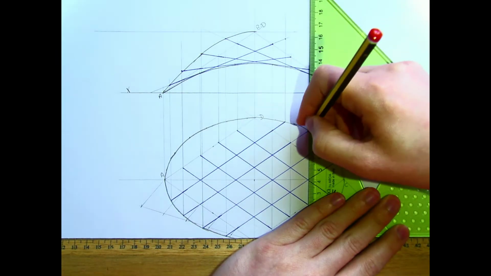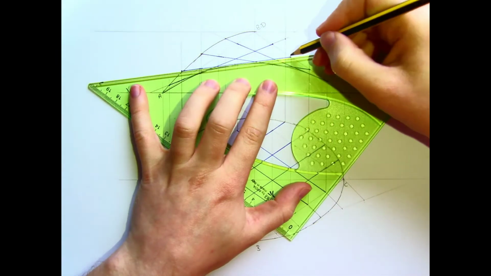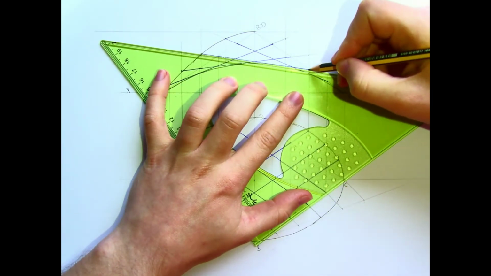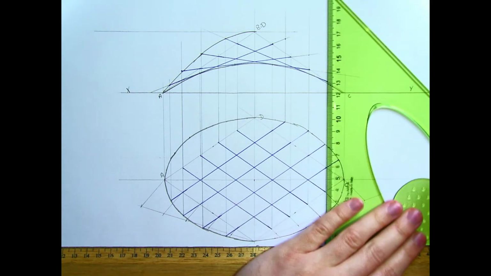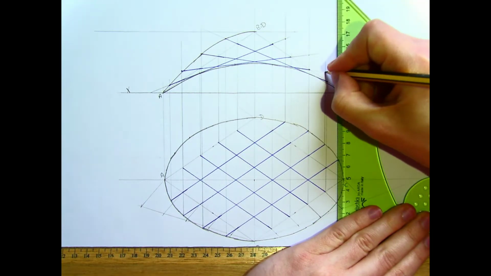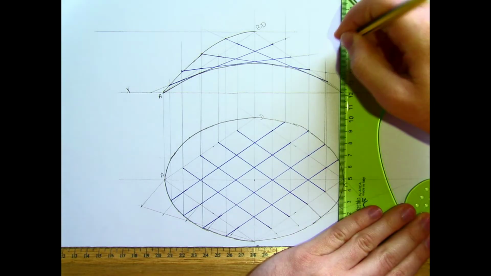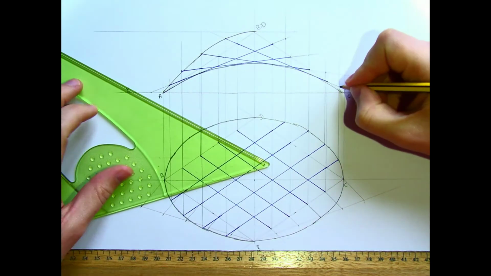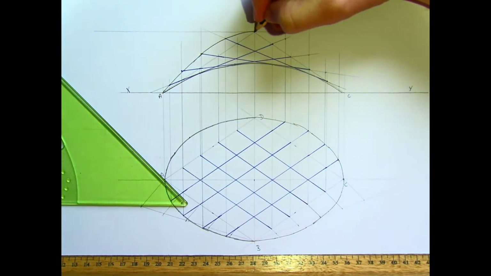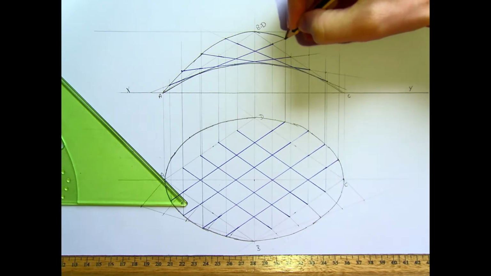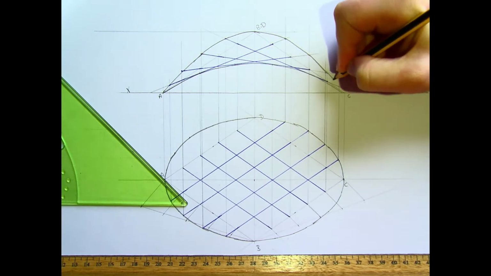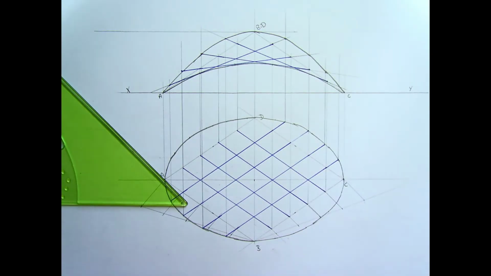So each time this happens, joining all of these up, applying points to form the curve. And that completes the elevation.